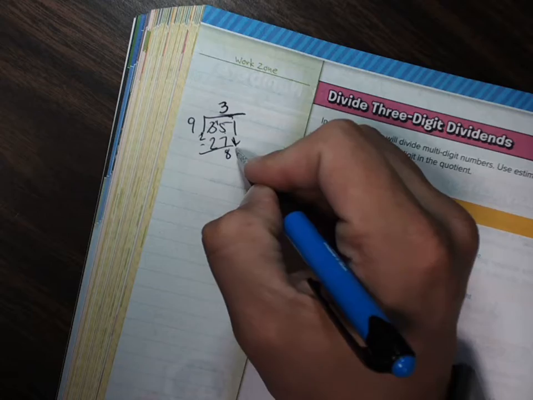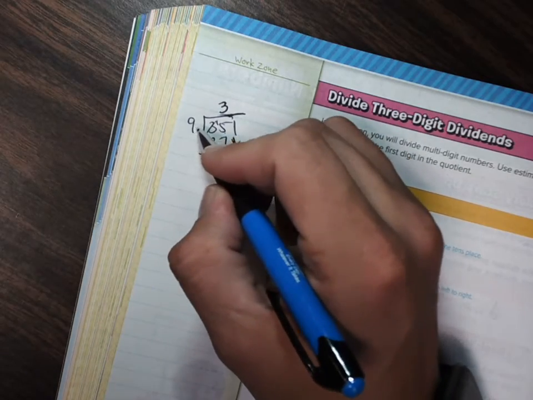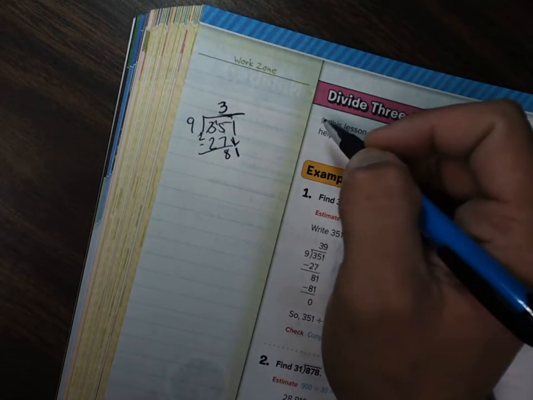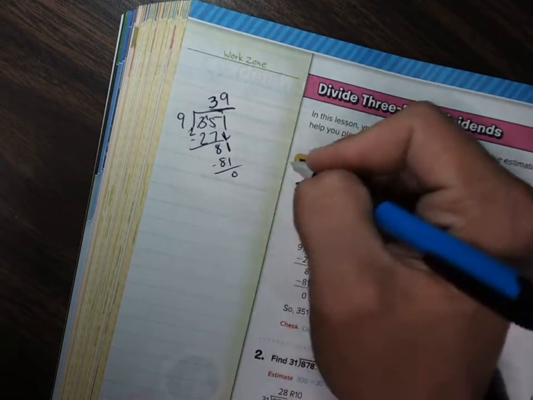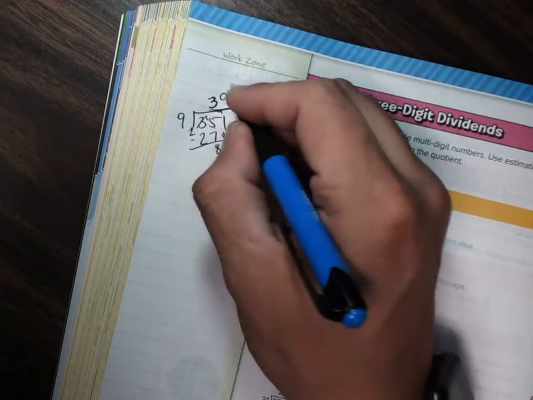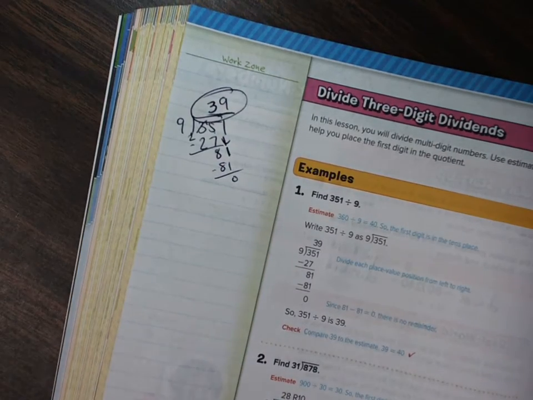Okay, so on the next step, we brought our 1 down. Now we have to figure out how many times 9 goes into 81. Well, that's 9 times. 9 times 9 is 81. We're done. We're left with 0. So our answer is 39. So our quotient is 39.